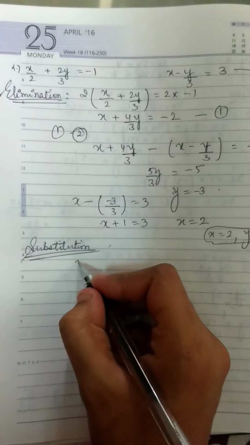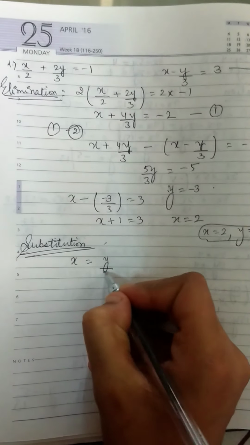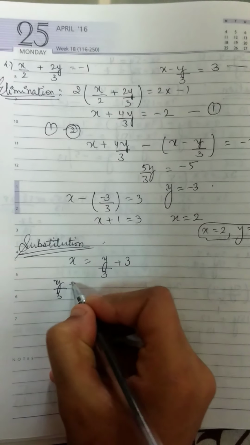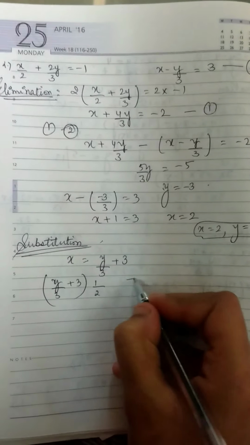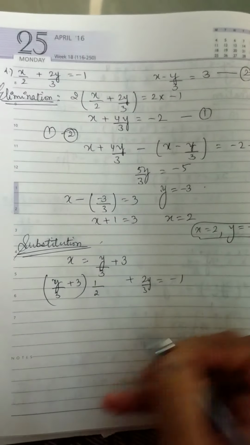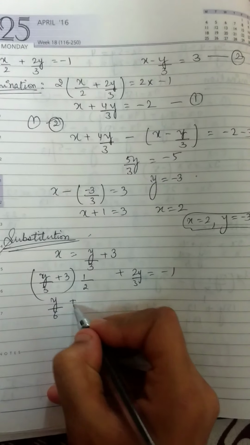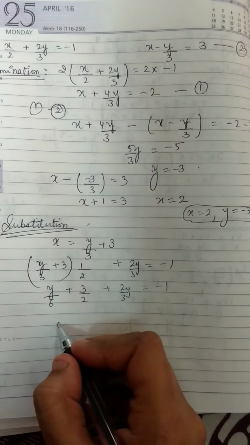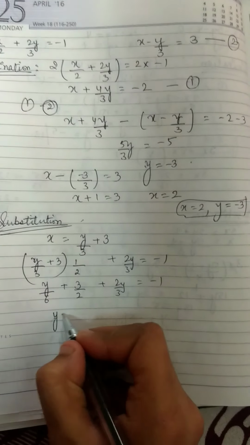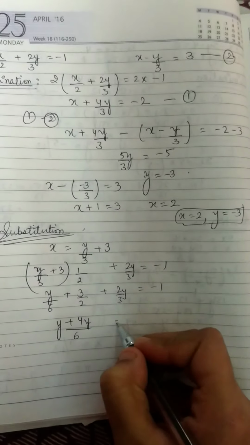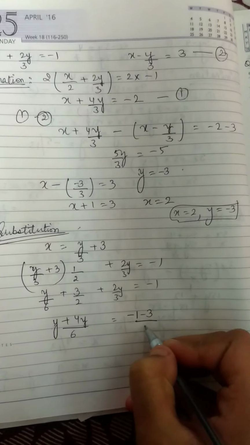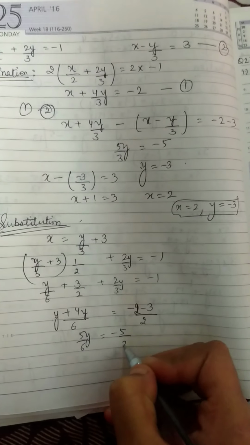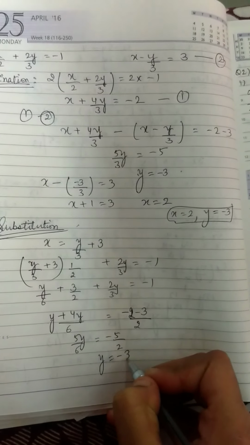For the substitution method, we'll solve the second equation: x is equal to y/3 + 3. We'll substitute this value. So what we'll get is y/6 + 3/2 + 2y/3 is equal to -1. We'll take our LCM. So it will become (y + 4y)/6 is equal to -1 - 3/2. So it will be 5y/6 is equal to -5/2. Therefore y is equal to -3.